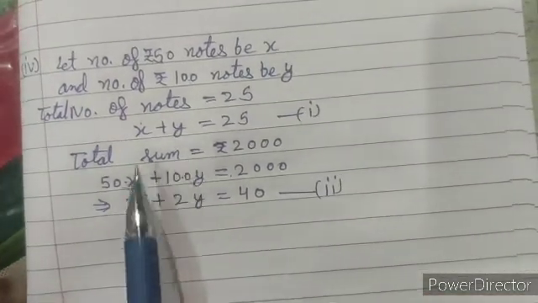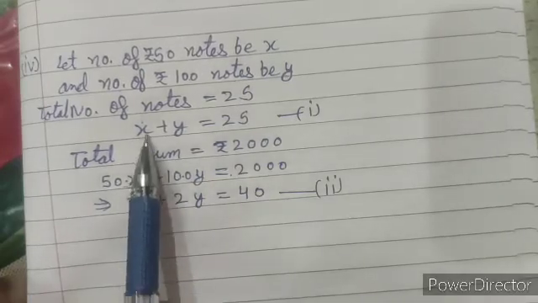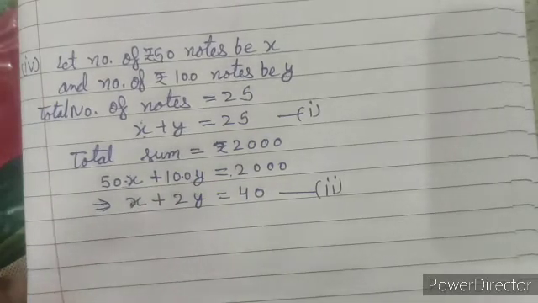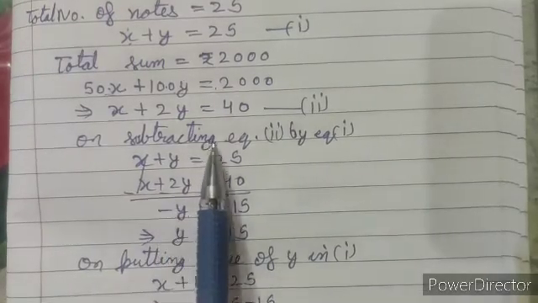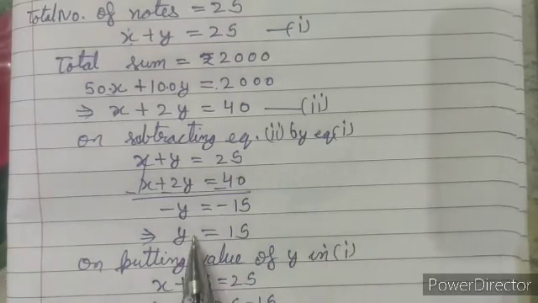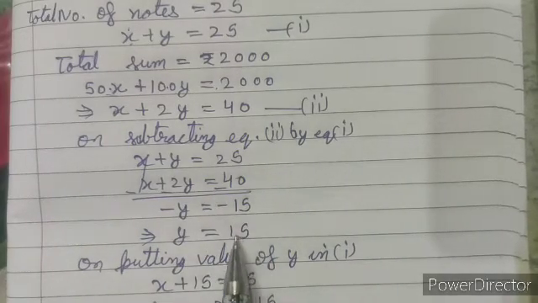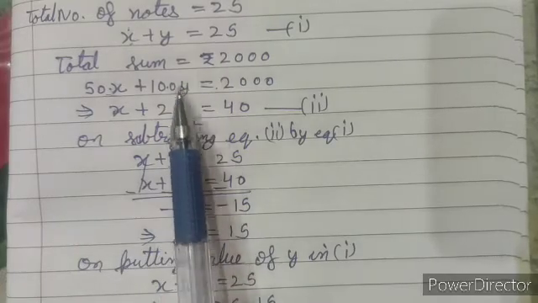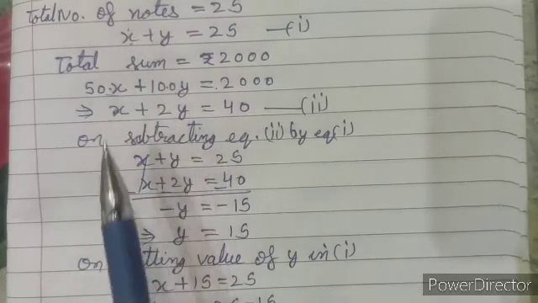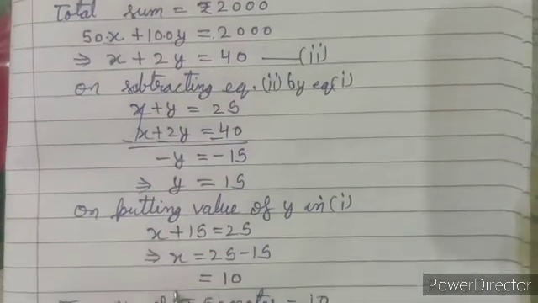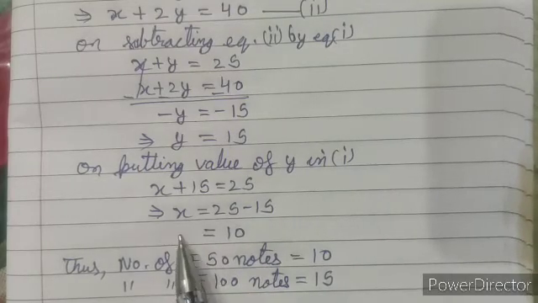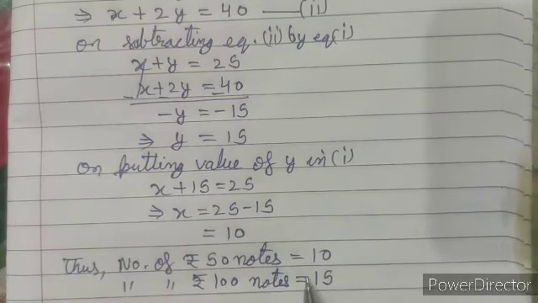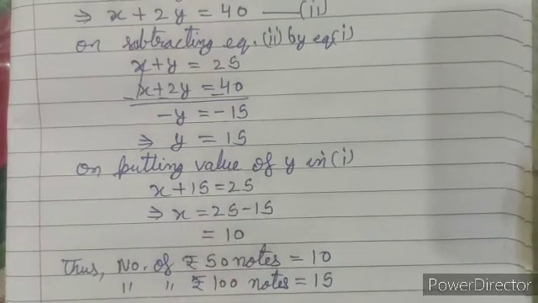Now here the coefficient of x is the same, so we can easily eliminate x by subtracting these two equations. On subtracting equation first from equation second, we are getting y as 15. Now on putting the value of y in equation first or second, here I am taking equation first. On putting the value of y in equation first, we are getting x as 10. That means the number of 50 rupees notes she received is equal to 10, and the number of 100 rupees notes she received, we have taken it as y, that will be equal to 15.